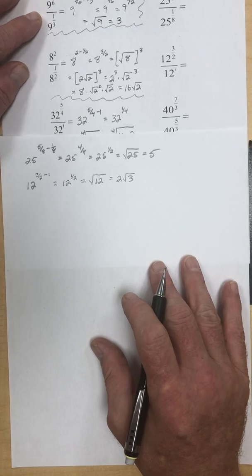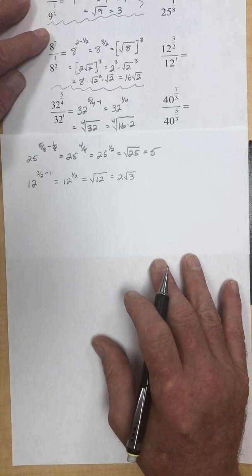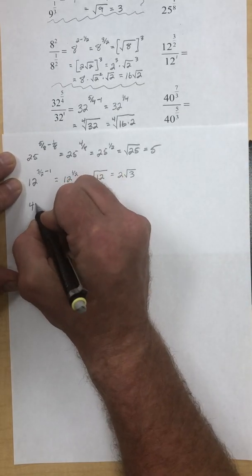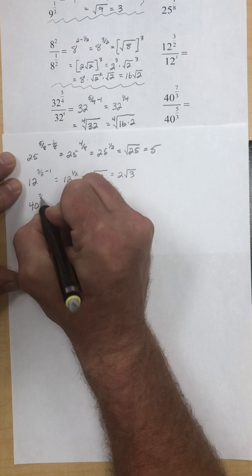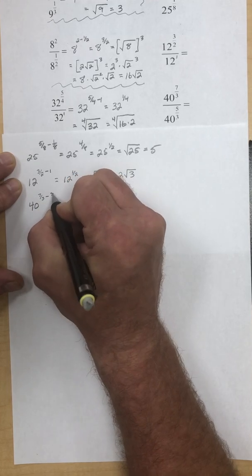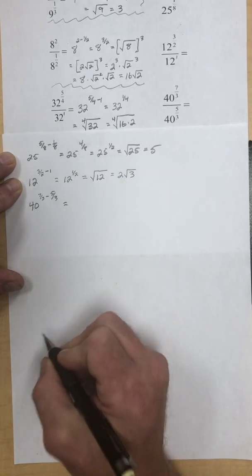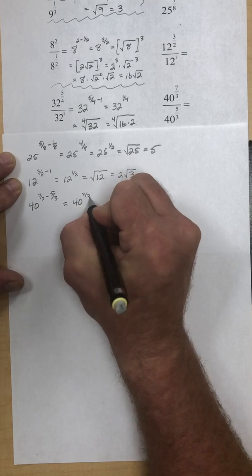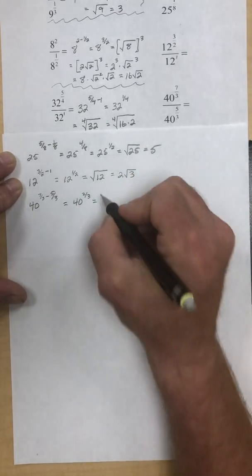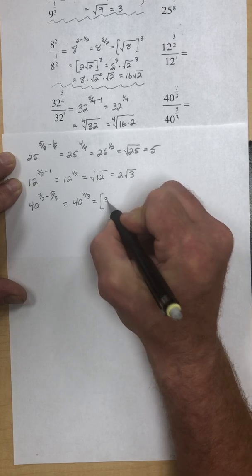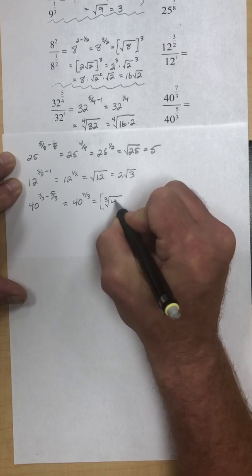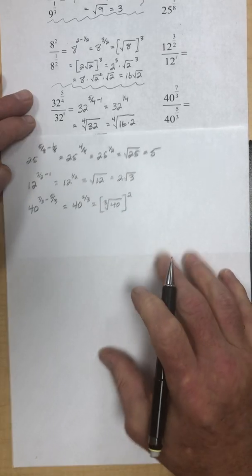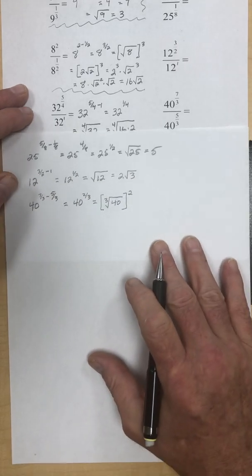So something tells me this guy's going to be a little bit tougher. Let's see what we got going on. Applying the quotient rule, I have 40 to the power of 7/3 minus 5/3. So I subtract those exponents and I get 40 to the 2/3 power. Now, that is the cube root of 40, and then I would have to square that. This one isn't bad. I mean, it's certainly not as bad as some of the other ones we've done.